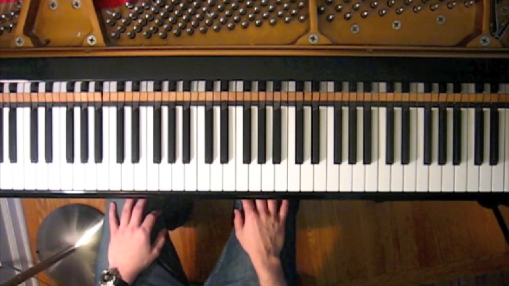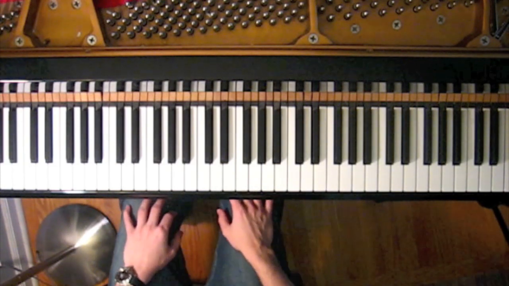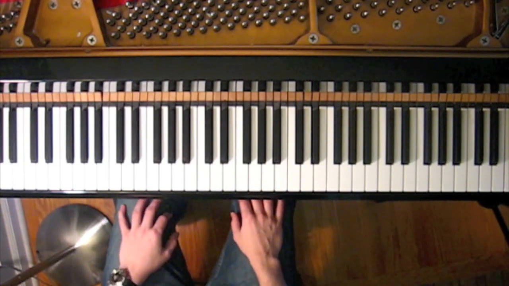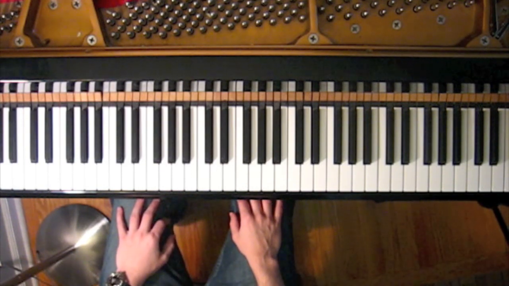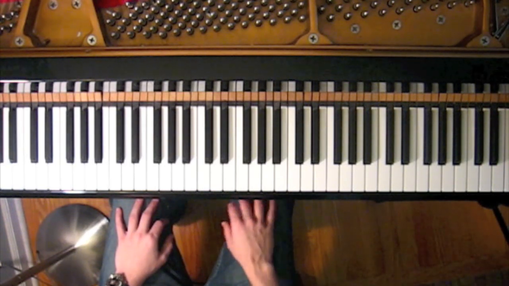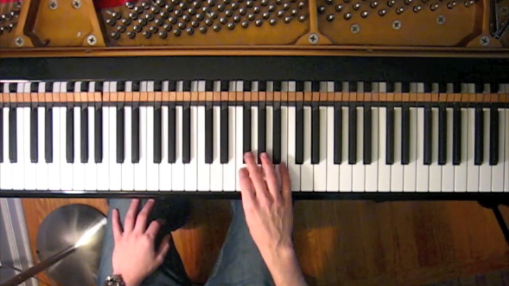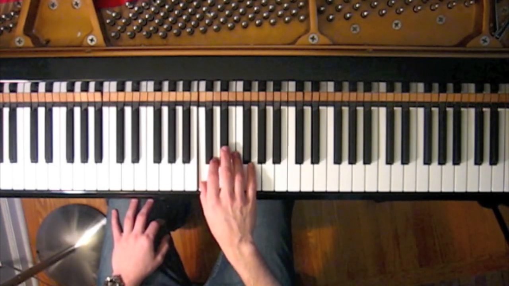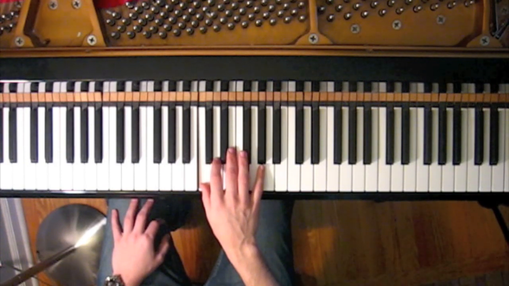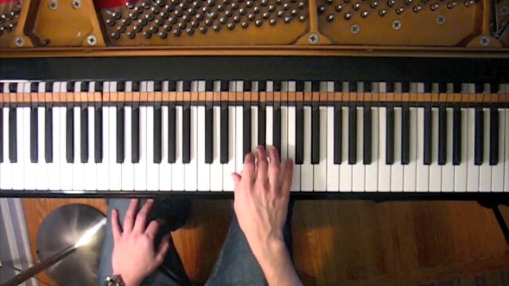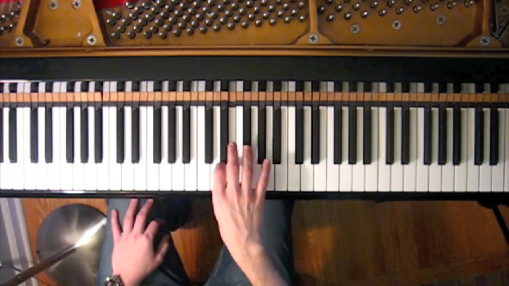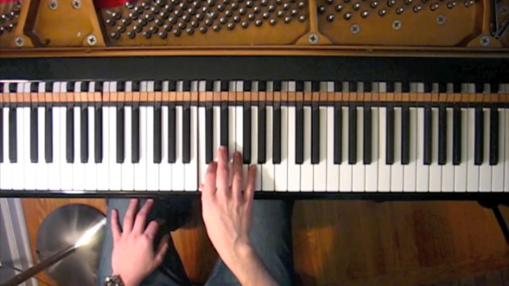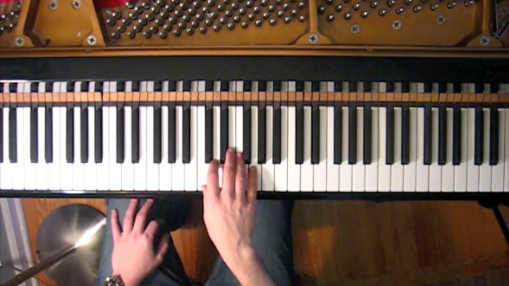A hexatonic scale is simply a scale that uses 6 out of the 12 possible notes of the chromatic scale. You probably didn't realize it, but you probably actually know a couple of these scales already. One of the most common ones is the blues scale. Another one you may have played is the whole tone scale. Another less common one is the augmented scale.